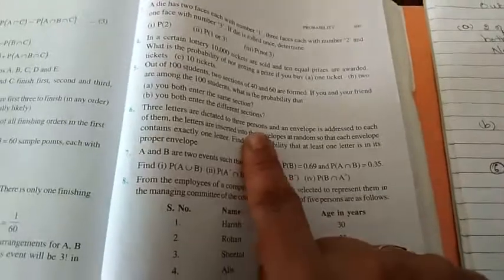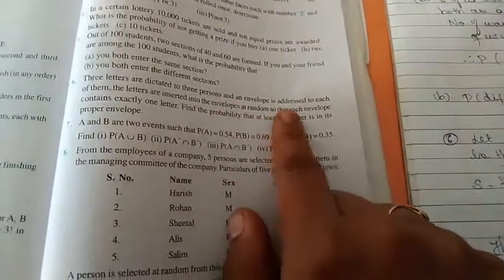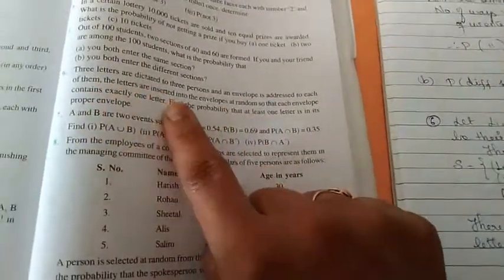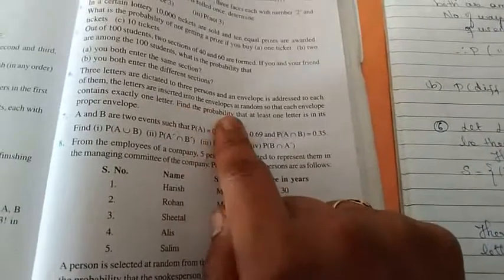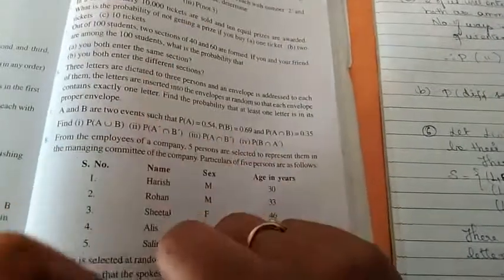Yes, let us move on to the sixth question now. See the sixth question. 3 letters are dictated to 3 persons and an envelope is addressed to each of them. The letters are inserted into the envelopes at random so that each envelope contains exactly 1 letter.